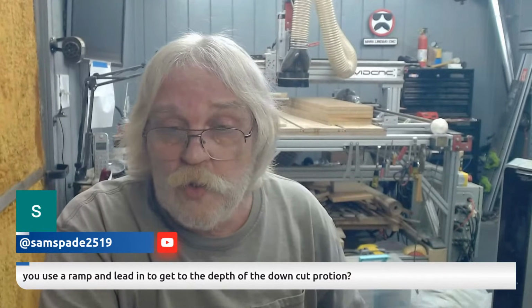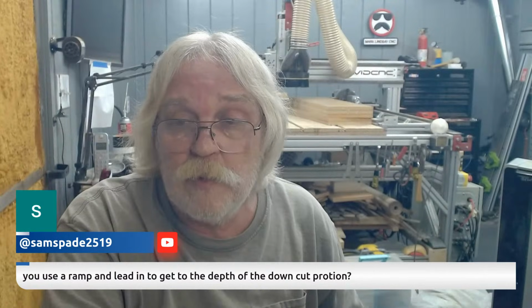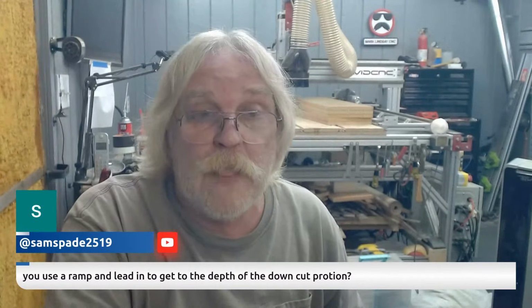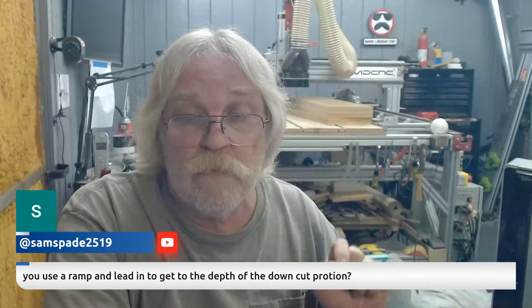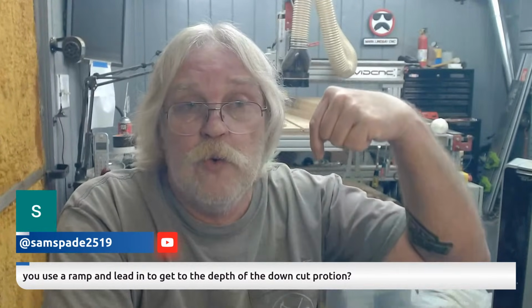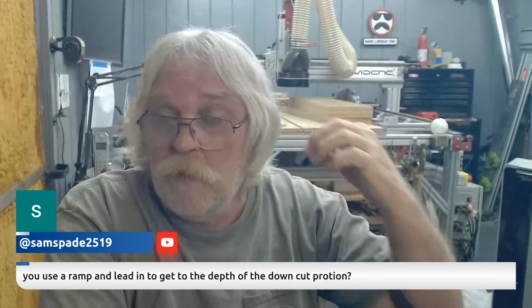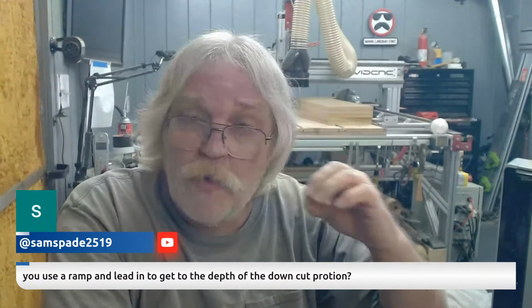Sam Spade's asking, you use a ramp and lead in to get to the depth of the downcut portion? That's a good way to do it. That's a good move. And yes, whether you're using a compression bit or not, I almost always ramp on a profile. Okay? Almost always.